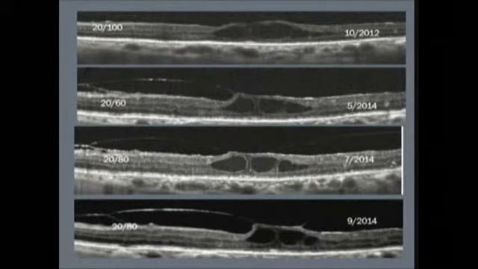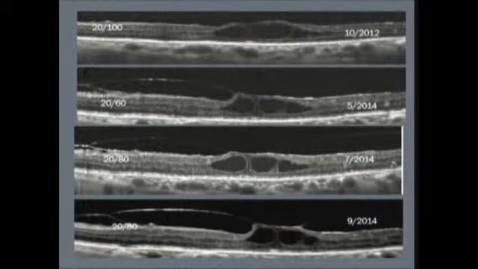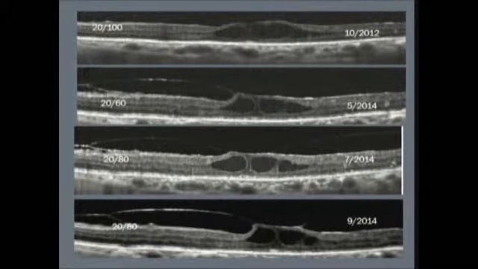Then she came back, and you can see she started to have the detachment of the vitreous with traction. So this is cystoid macular edema secondary to the traction, and it's secondary to the diabetes. You can see with time the posterior vitreous detachment becomes more clear, and there is broad attachment, and her vision is getting less with time.